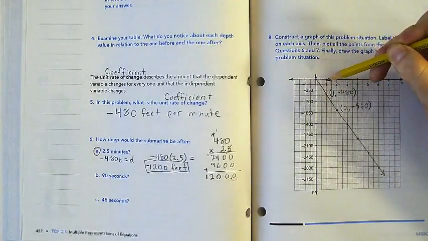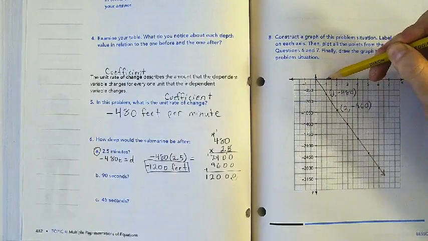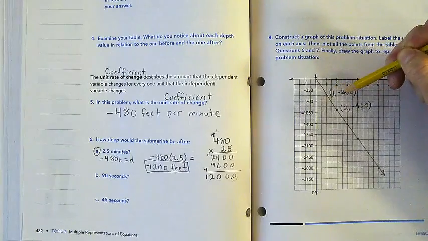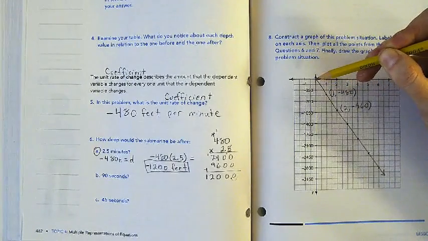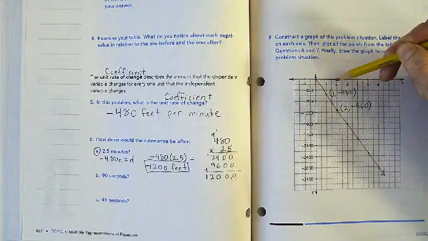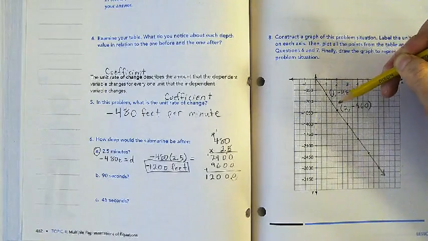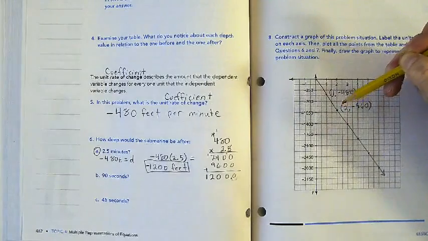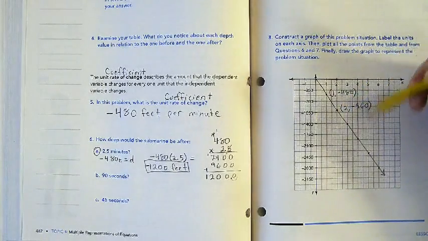On the x-axis, go over 1. On the y-axis, or in our y direction, negative 480. And then start back at the origin. 2 minutes down negative 960 for each point.